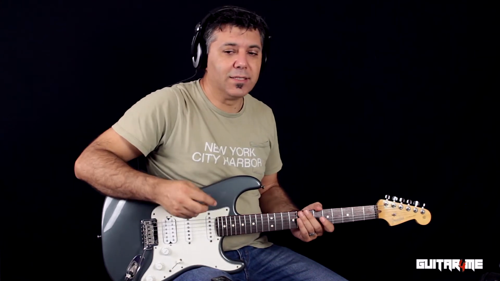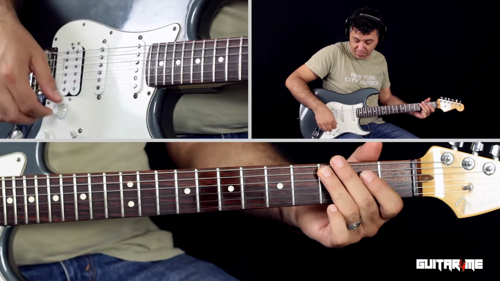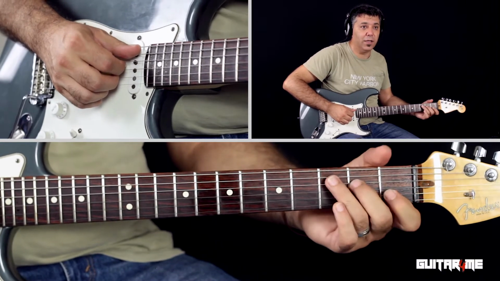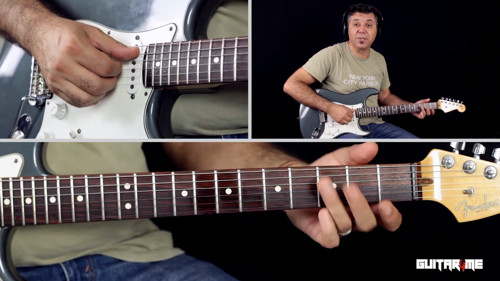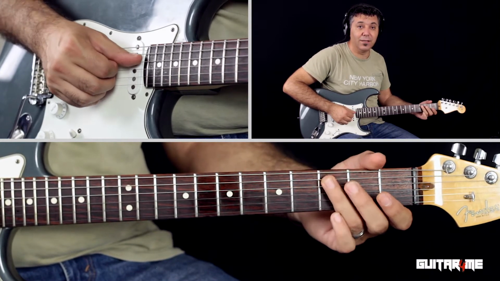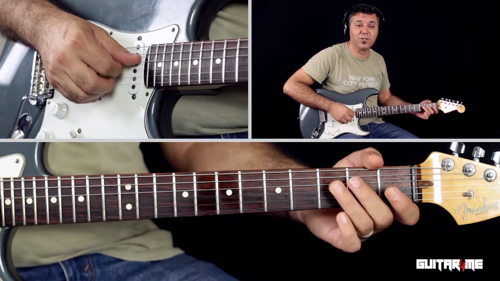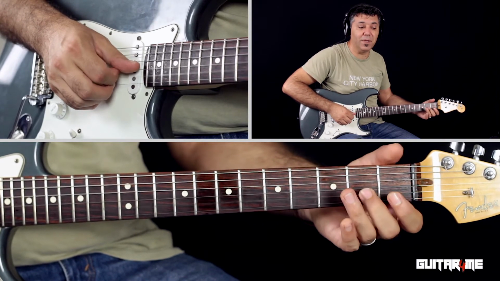All right, so a C major scale is this one. I'm going to be playing it now in open position. So the C major scale has all natural sounds, so that would be C, D, E, F, G, A, B, C.